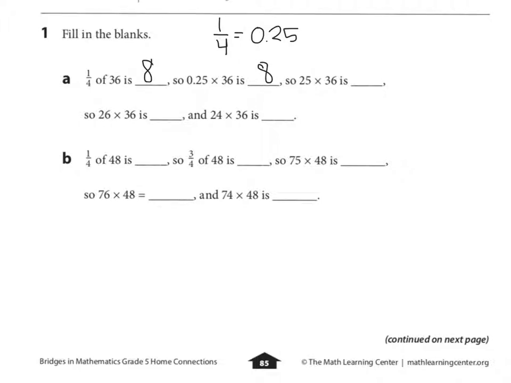So 25 hundredths times 36 equals 8. Then 25 times 36. So here we are thinking, how is 25 hundredths related to 25? It's times 100. It's 100 times smaller than 25, or 25 is 100 times larger than 25 hundredths. So we simply need to take our product of 8 and multiply by 100 to get our answer of 800.